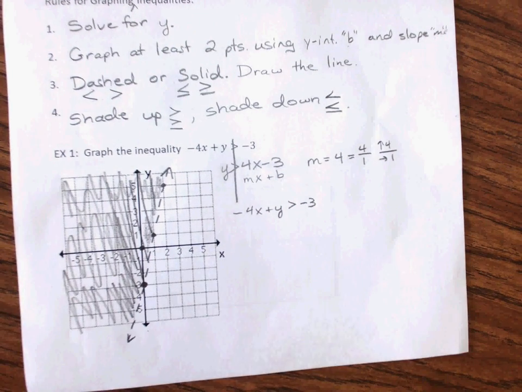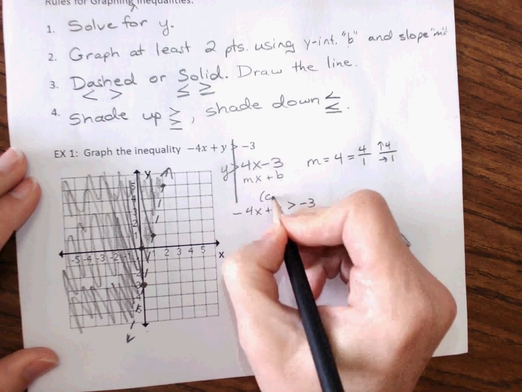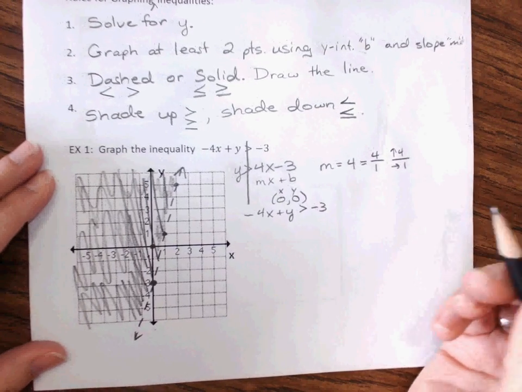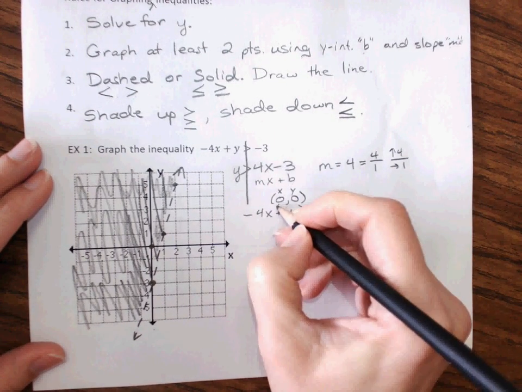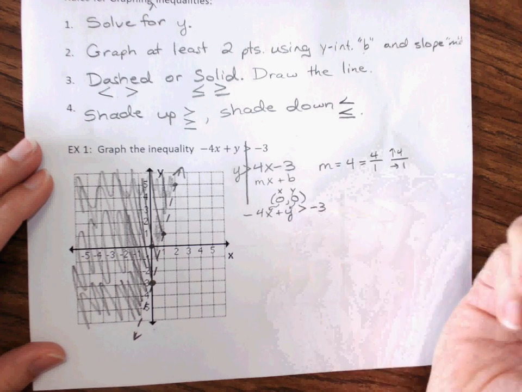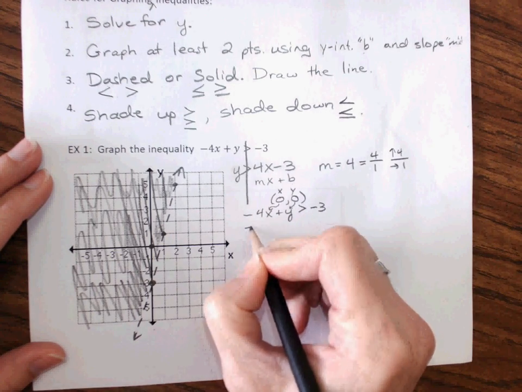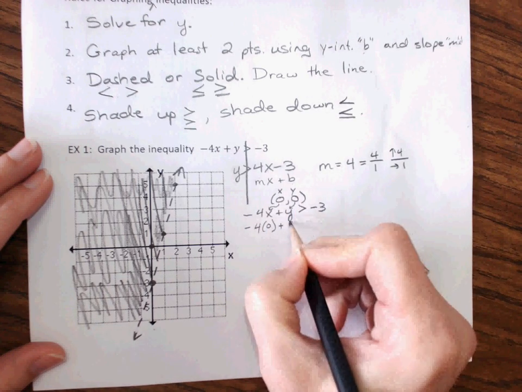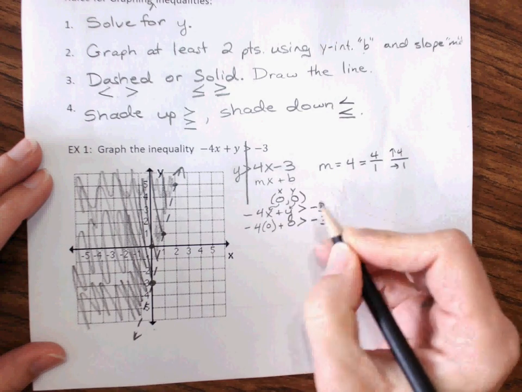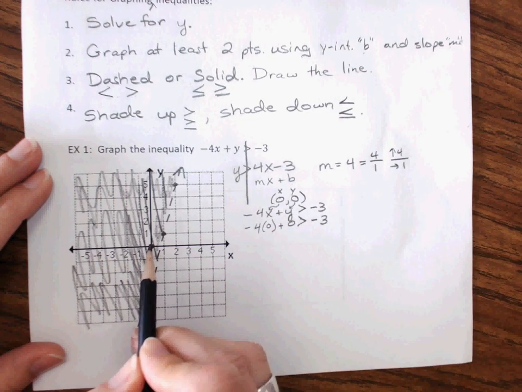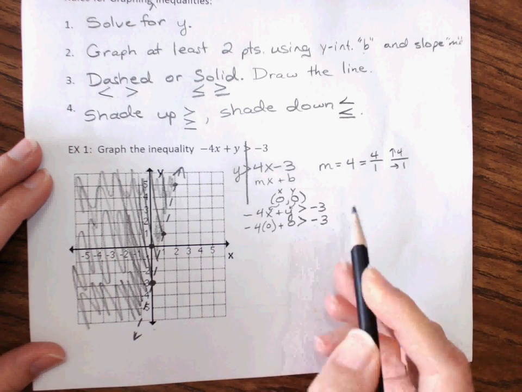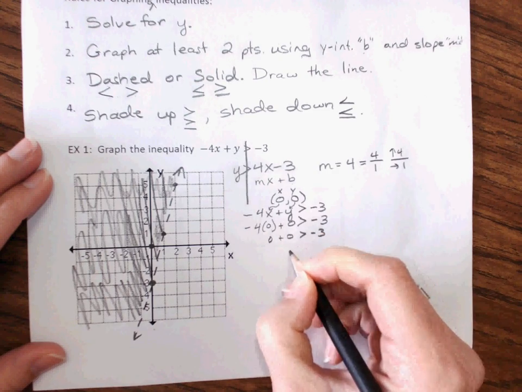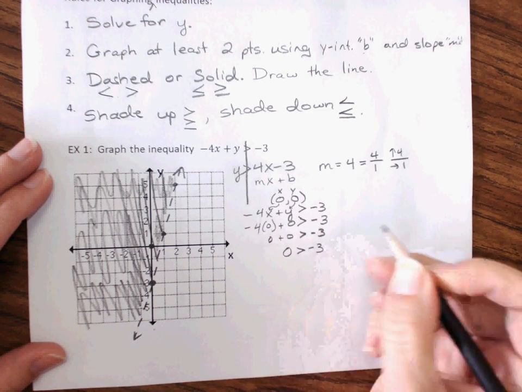It's the point 0, 0. Remember that's x equals 0 and y equals 0. So let's plug that point into my original inequality. I'm going to put 0 in for x and 0 in for y. We have negative 4 times 0 plus 0 is greater than negative 3. Remember, this is inside of our shaded area, so this should make it true if we did it right. Negative 4 times 0 is 0, plus 0 is greater than negative 3. That is 0 is greater than negative 3, and is that true?